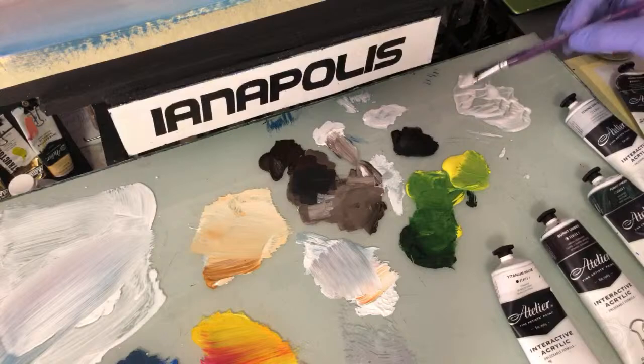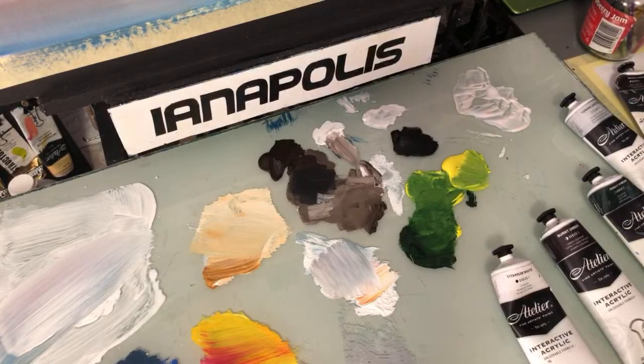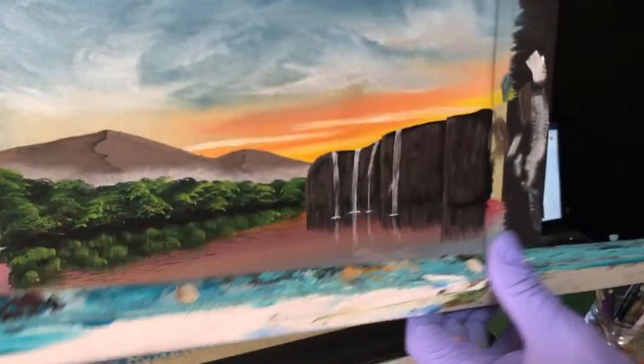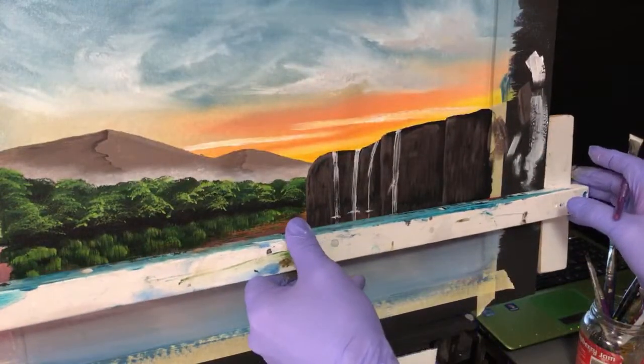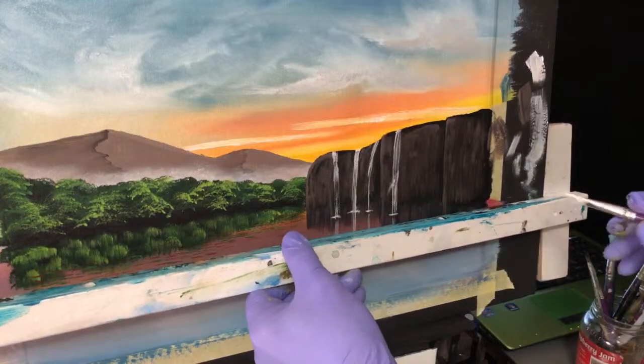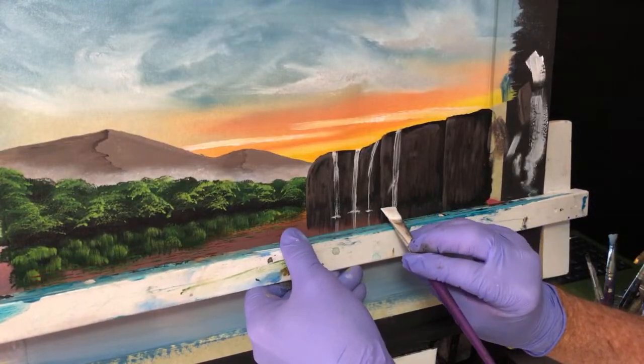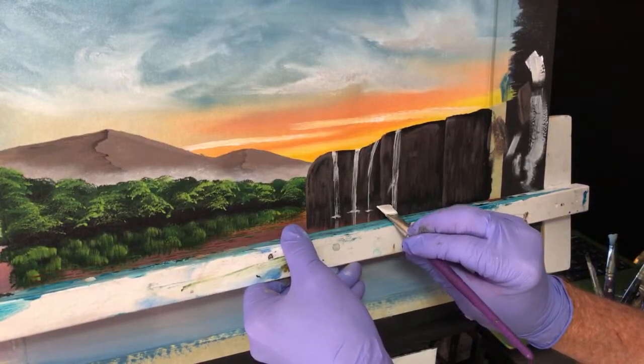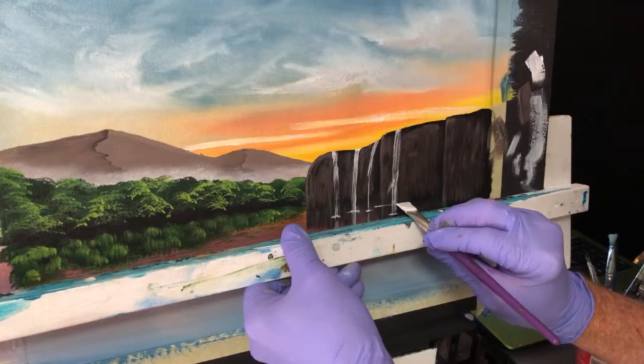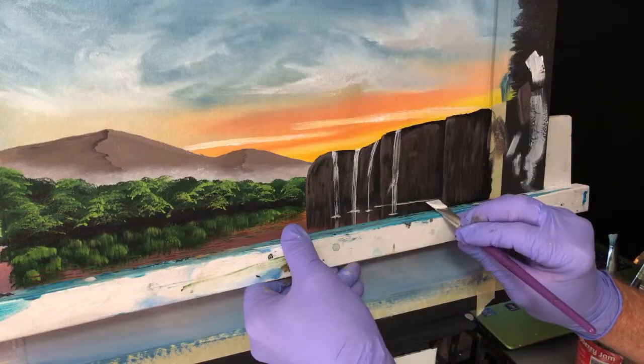Use a flat brush. And use your bullshit stick, come up here. Now we've got to distinguish the water surface from these rocks. So let's get water hitting these rocks.